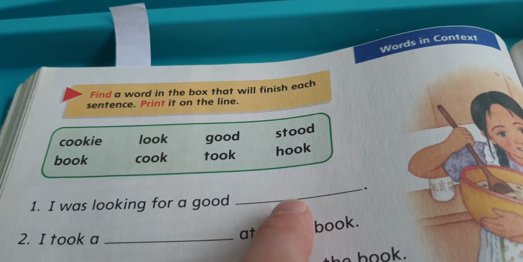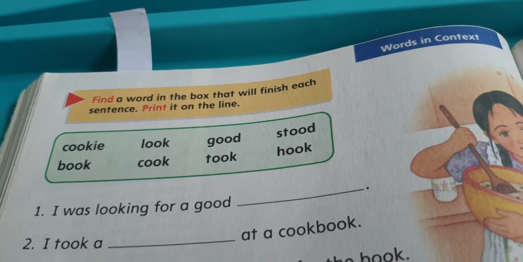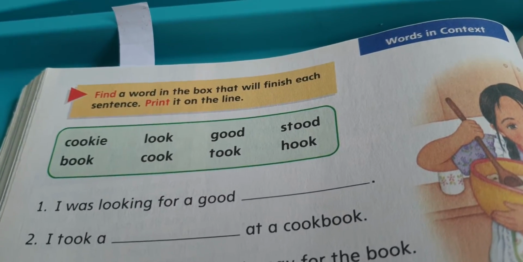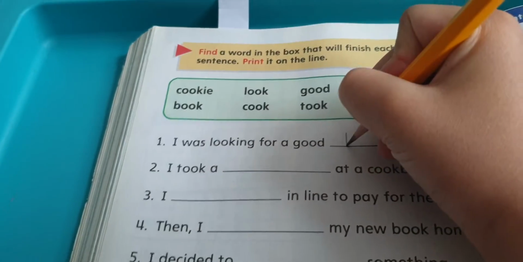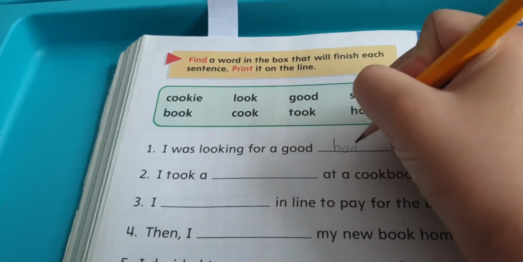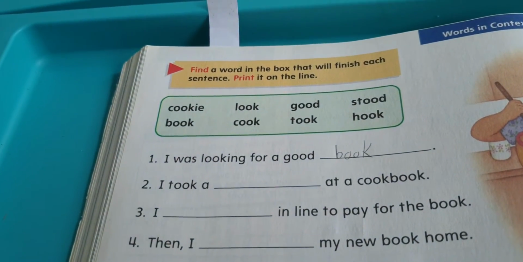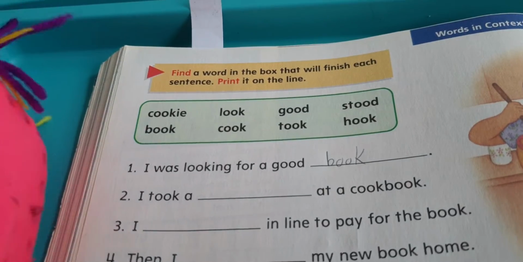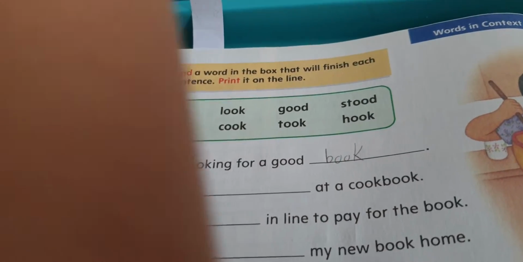This is such a good... I like reading this good book. Very good. Okay. So I was looking for a good book. Okay, what do you need to do? What do you need to do in the vocabulary box? Alright. Yes. Took it off.